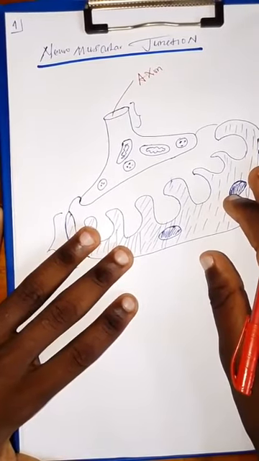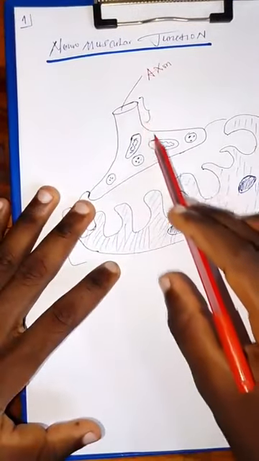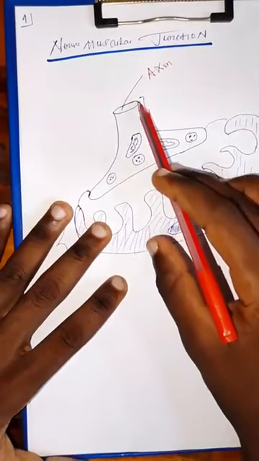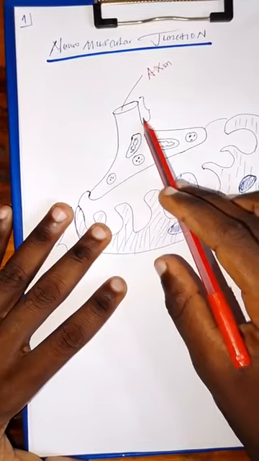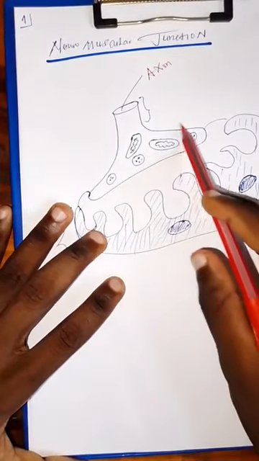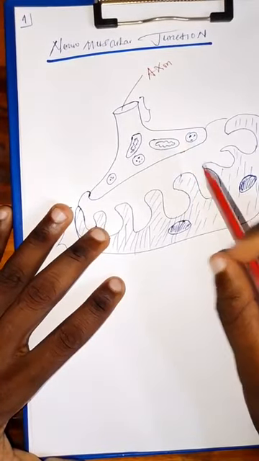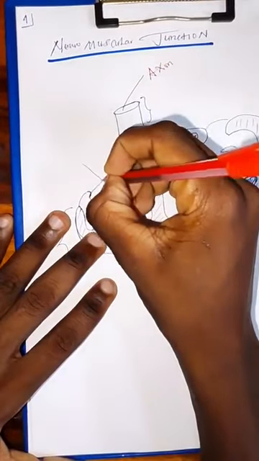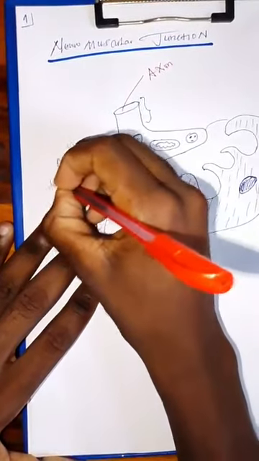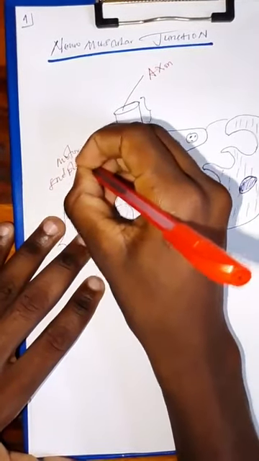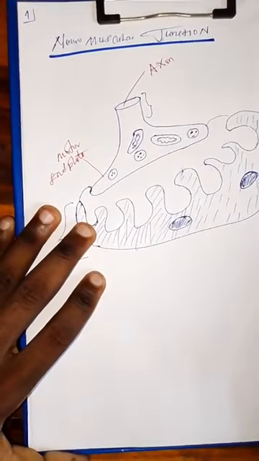Okay. Now this thing you are seeing like a bulb here, below the terminal nerve of the nerve fiber, is called the motor end plate. So this is called the motor end plate.